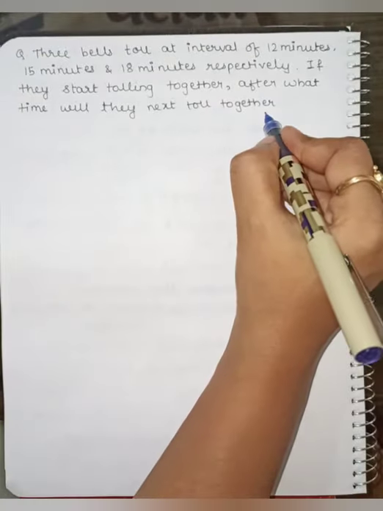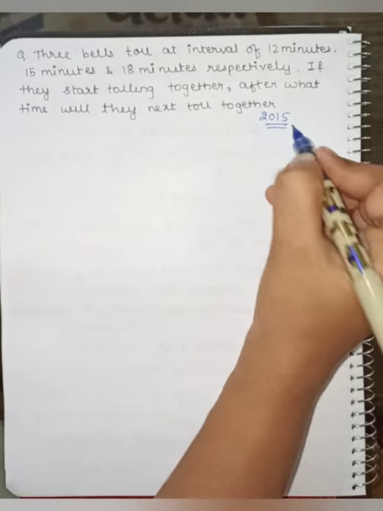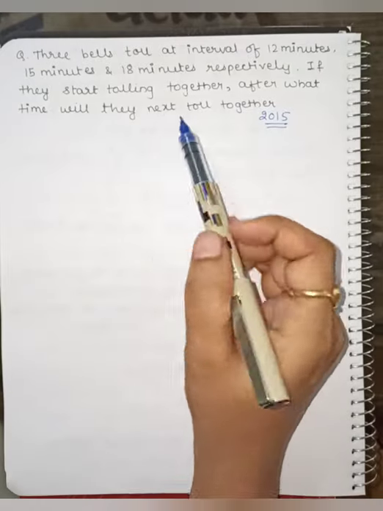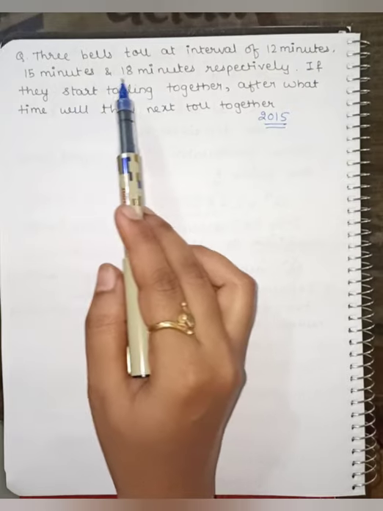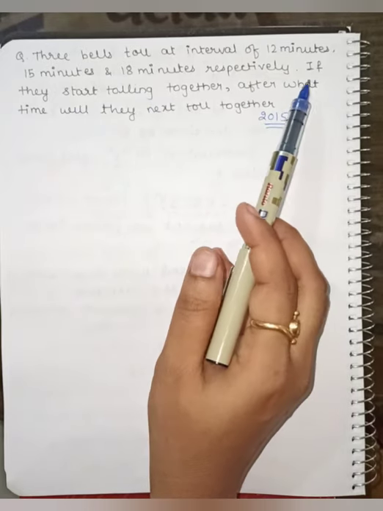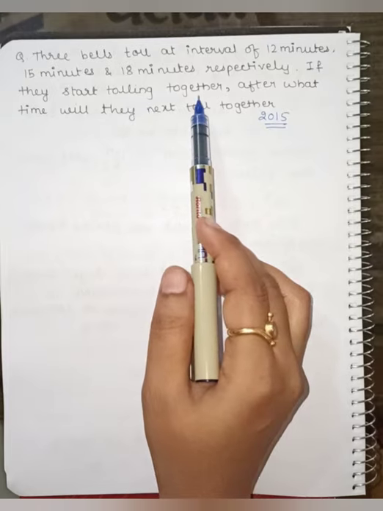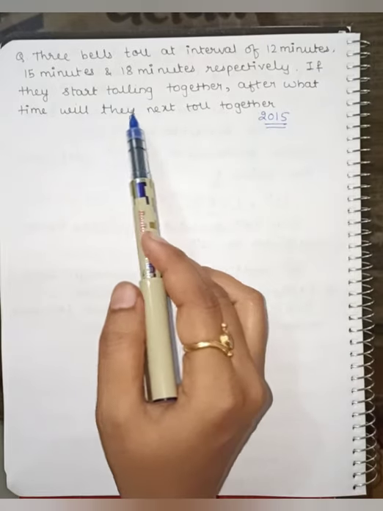Now, the next question asked in 2015's CBSE exam is: there are three bells which toll at interval of 12 minutes, 15 minutes and 18 minutes respectively. If they start tolling together, after what time will they next toll together? So these are certain type of questions which are asked from this topic, real numbers. The questions are based on the HCF and LCM of the numbers.